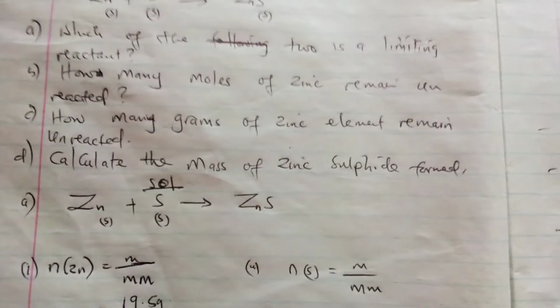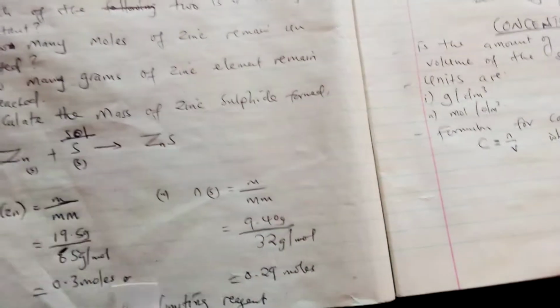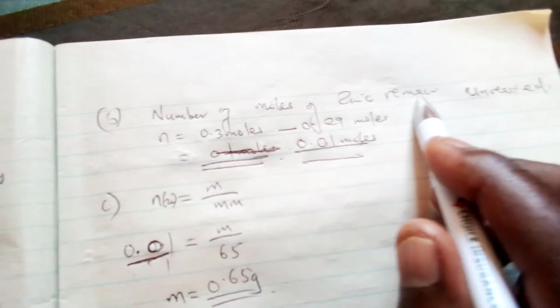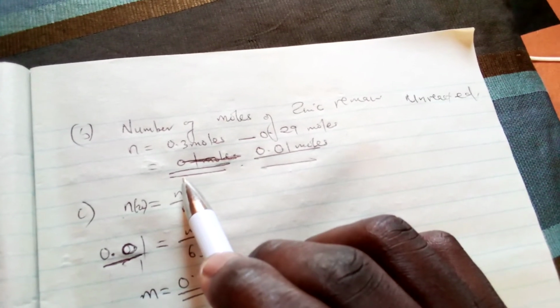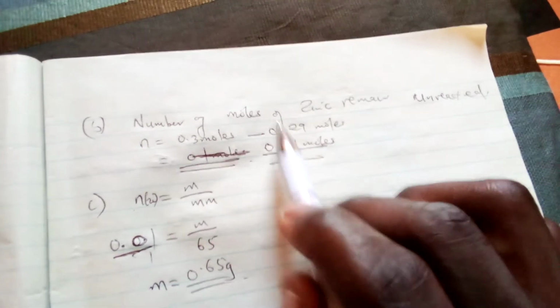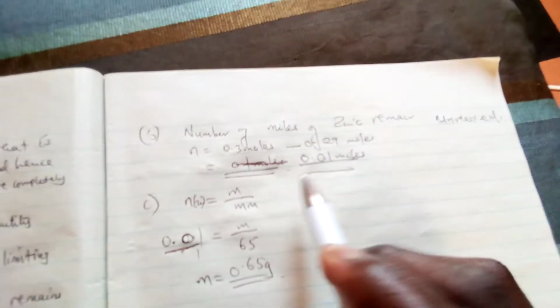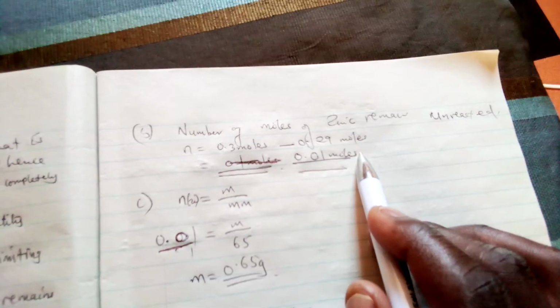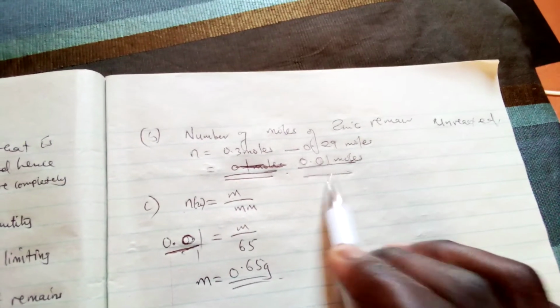So if you want to find out how much zinc remains, just subtract the two numbers of moles. What is going to remain is the amount of zinc that remained. For the reaction to be completed well, the two numbers of moles should be the same, so the difference between them is what remained. So 0.3 moles minus 0.29 moles gives us this. So this was the amount of moles that remained for zinc.